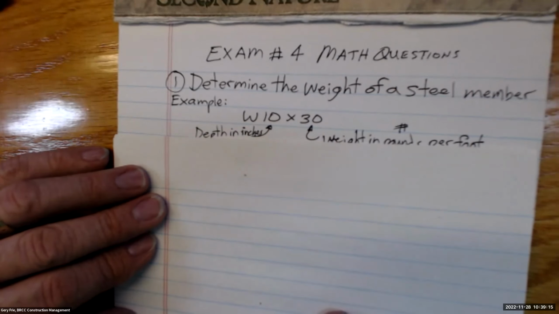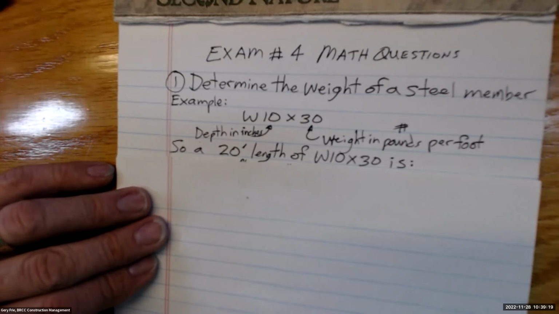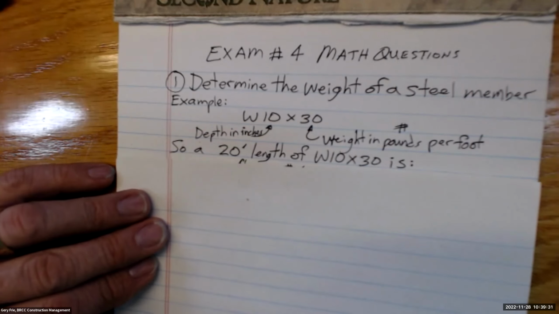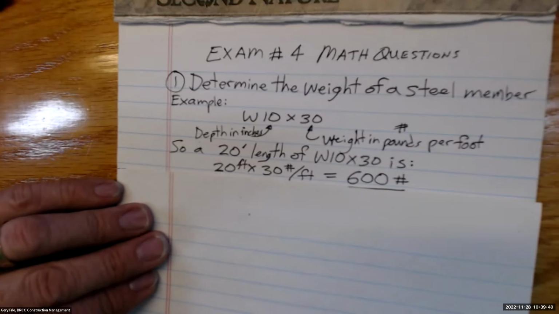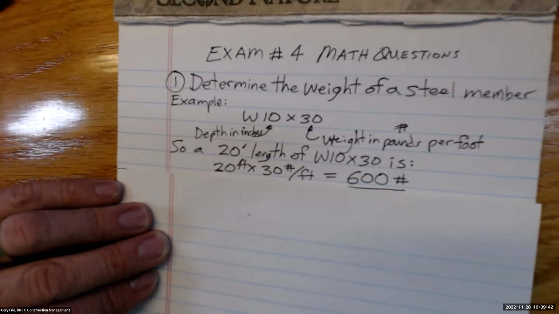So if I've got a 20-foot length of W10 by 30, we just multiply the 20 feet times 30, because it's 30 pounds per foot. If you've got 20 feet of 30-pound material, 20 times 30 is going to give you your answer. So 20 feet times 30 pounds per foot equals 600 pounds. And that's all there is to it. As long as you can remember which one of those numbers to multiply by, you're not going to have any trouble.